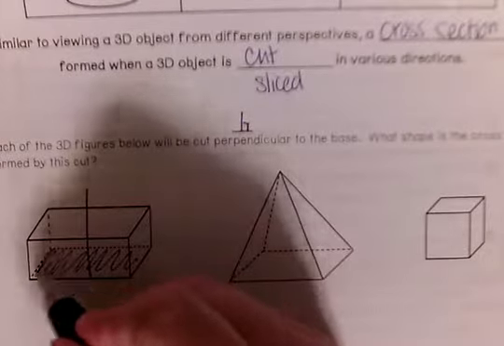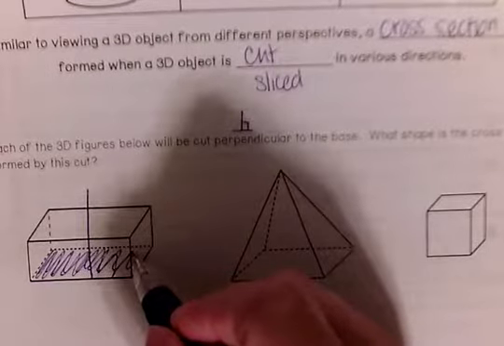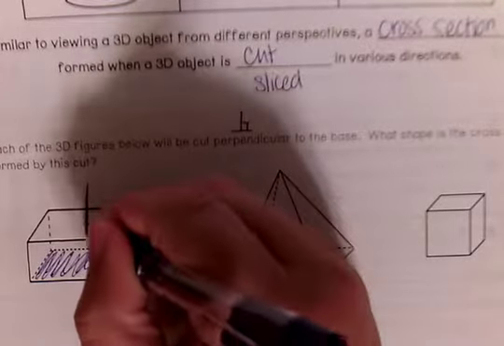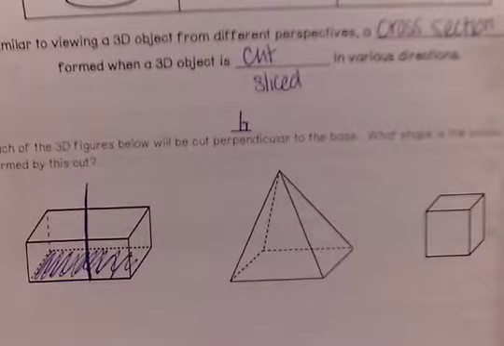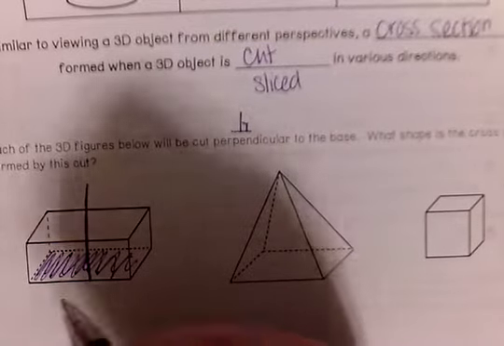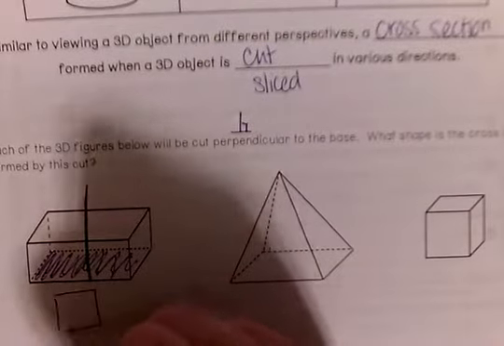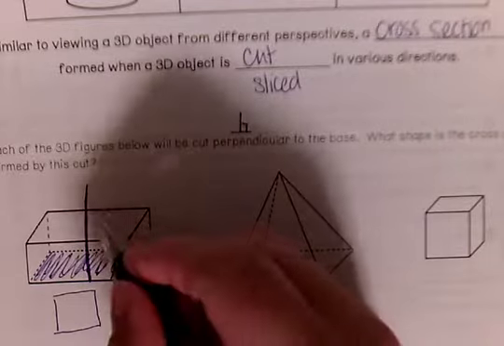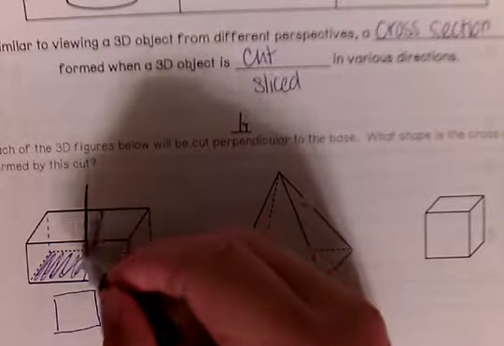So first you need to know that this is the base of the shape. So cutting it perpendicular would be cutting it this way. When you cut it that way, it's like cutting a candy bar open. Think of if you split a candy bar open and looked at the inside, you would probably see 2 rectangles. So that's what we're talking about. We would see a rectangle if I sliced it open right down the middle like this.